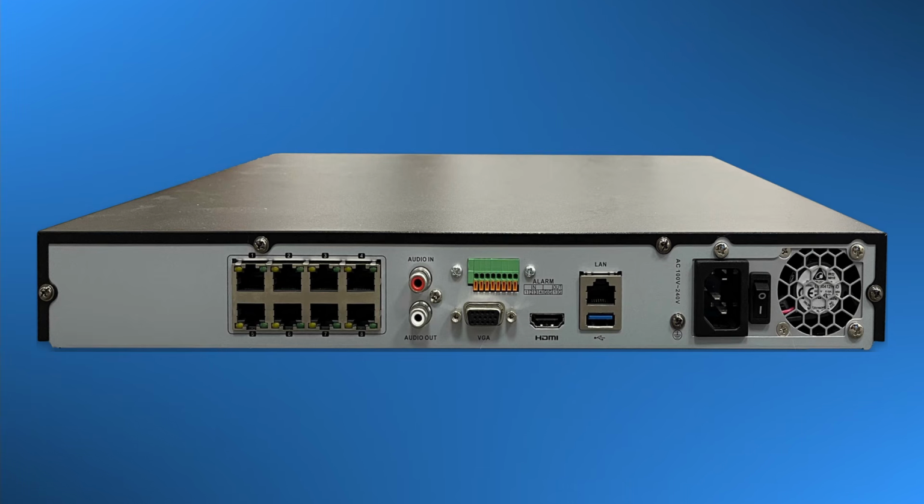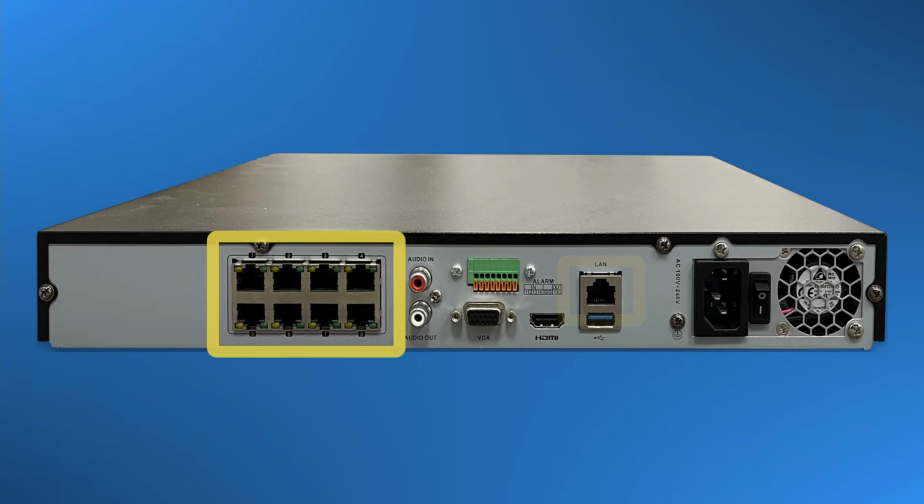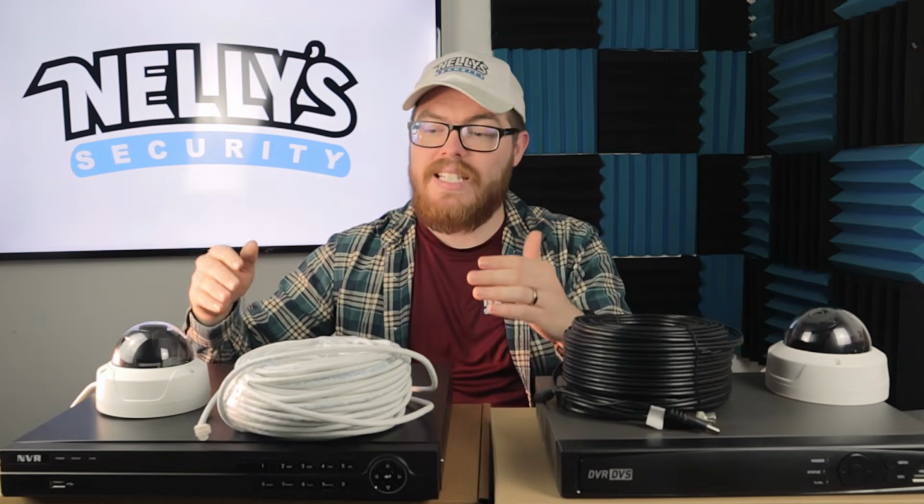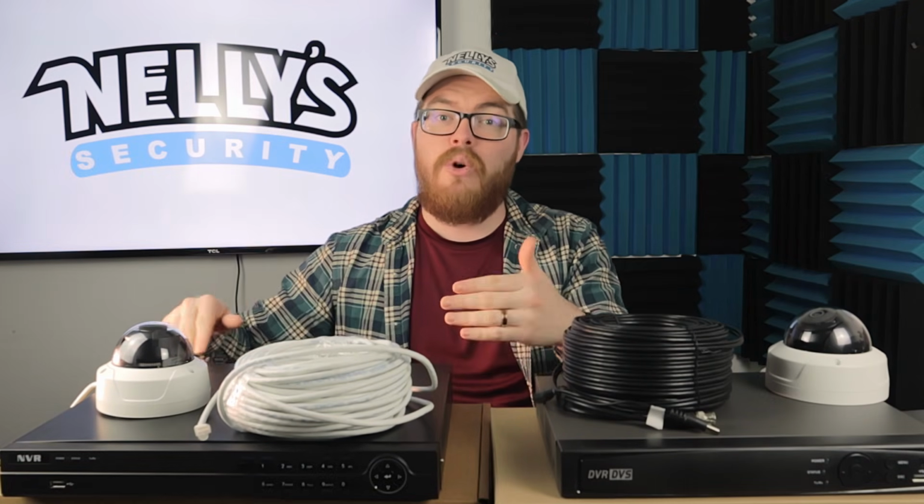We do have the LAN connection, just like we did with the DVR. We also have this PoE switch back here, but the most noticeable difference here is that we do not have any video input connections. We have audio input, we have alarm input, but we do not have video input. Again, that's because the NVR does not take raw video inputs, it only receives video streams from the network.